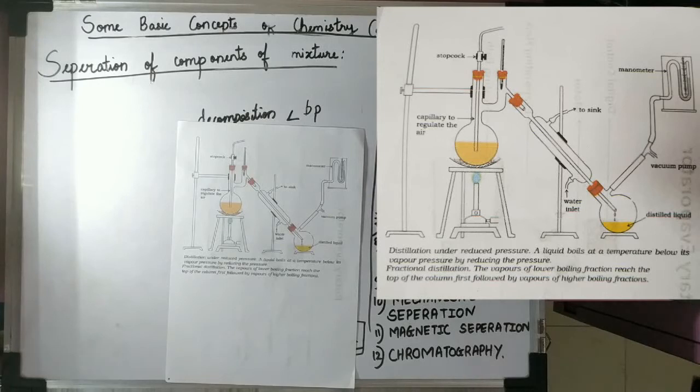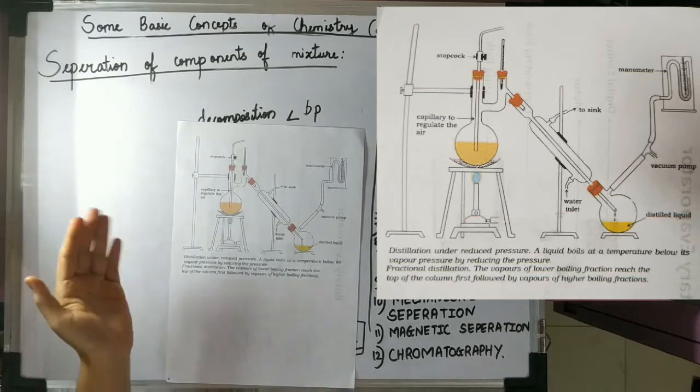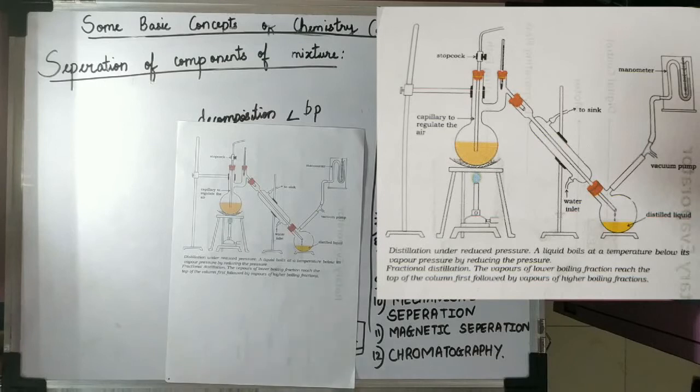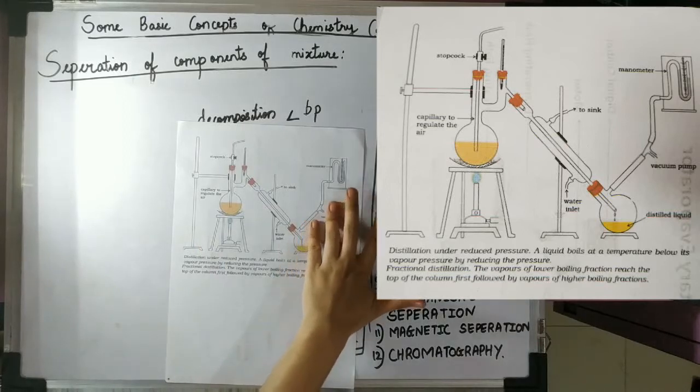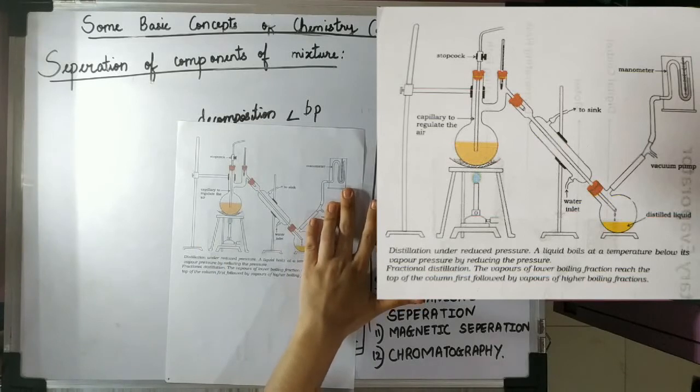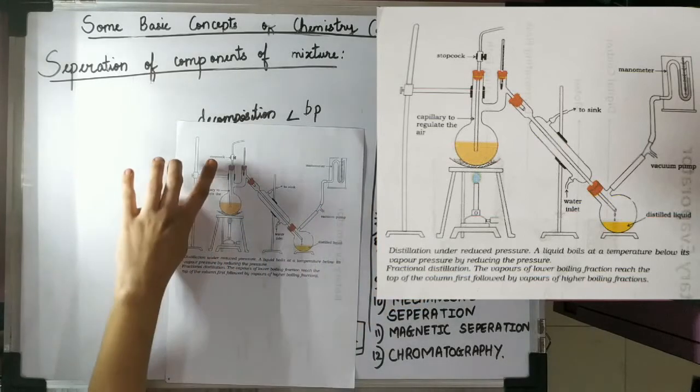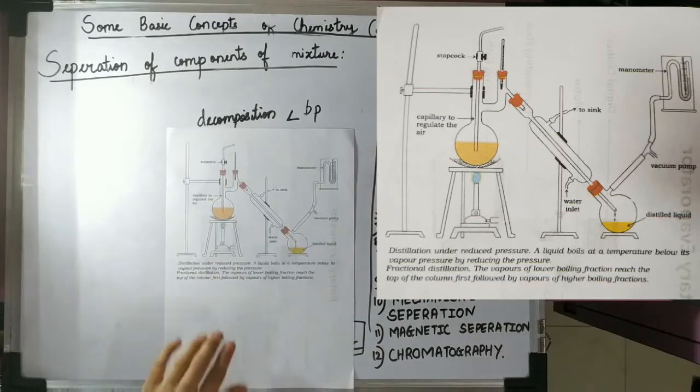We open this stopcock and release the excess pressure, and this saves the instrument from bursting. So this is distillation under reduced pressure, and the manometer keeps a check on the pressure. So we can know if the pressure is going beyond a certain limit, we have to use the stopcock. And this is a condenser. Okay, so this was distillation under reduced pressure.